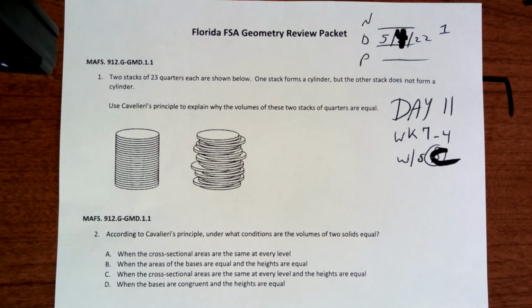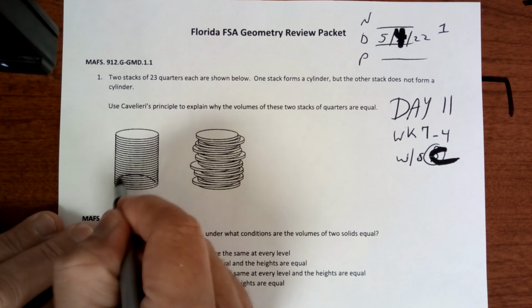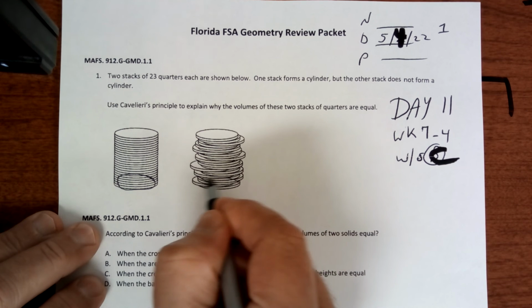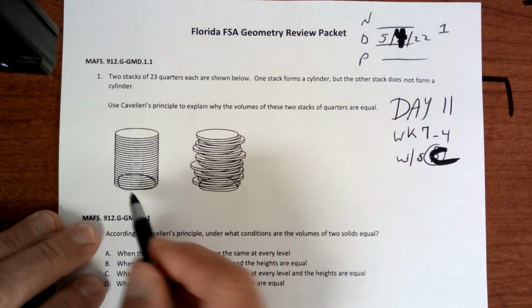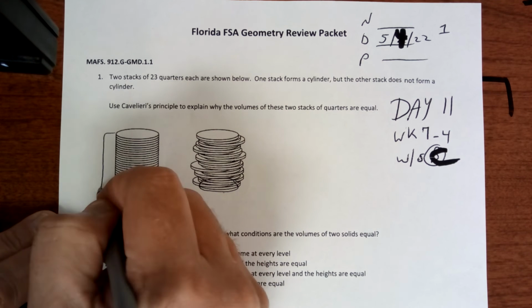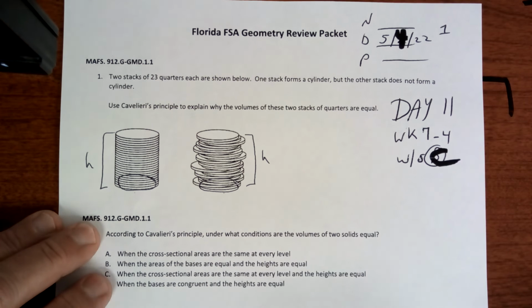Okay, so number one says use Cavalieri's principle to explain why the volume of the two stacks are the same. Well, the bottom is a circle, and so is the bottom here. So if the dimensions are the same and the height is the same, then the volumes should be the same.